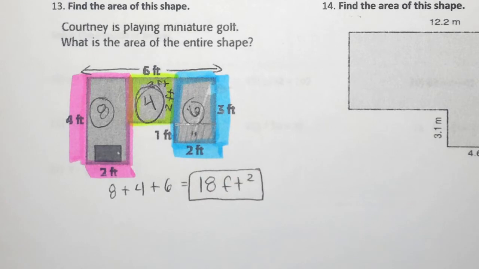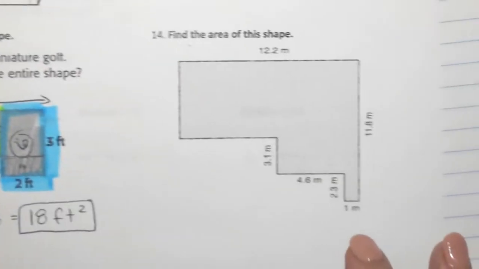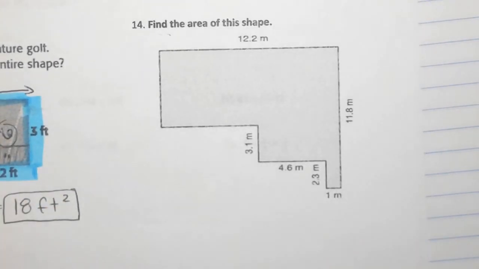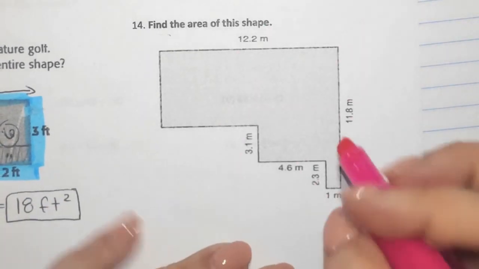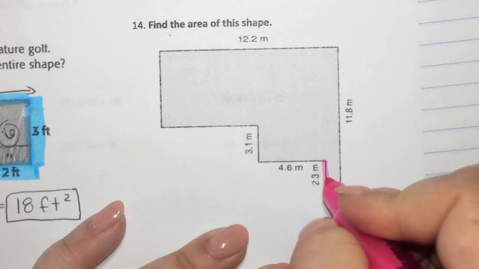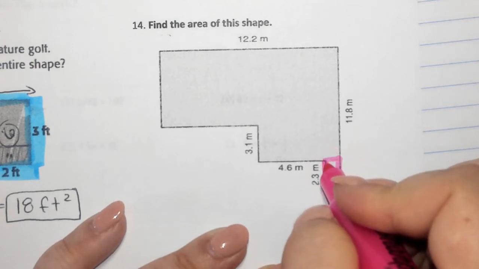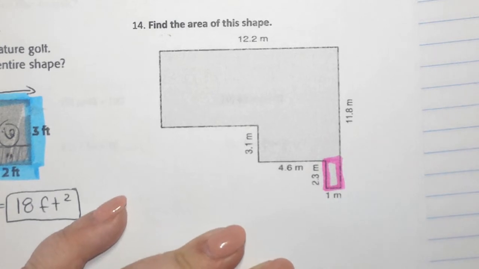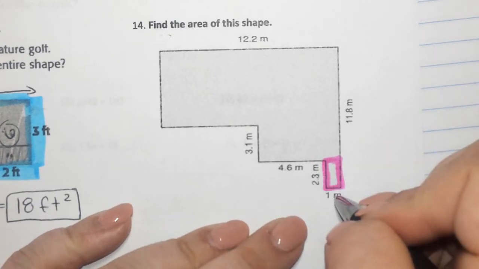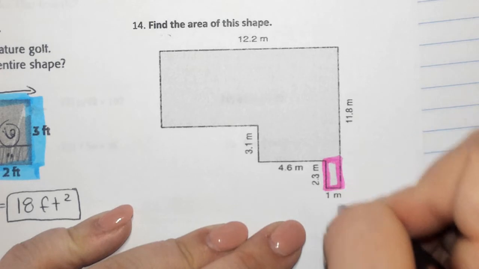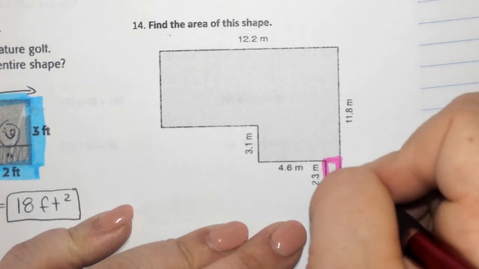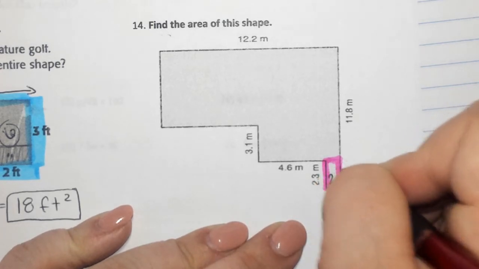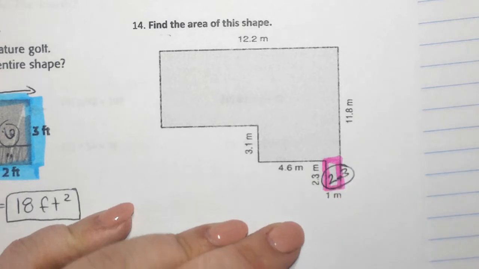Okay, any questions on where I got 8, 4, or 6 from? No. Okay. All right, number 14. Number 14, this one, the first shape that I saw was actually this little bitty rectangle down here. All right, that was the first one that I saw. All right, which is 2.3 times 1. Because my base is 1, height is 2.3, which gives me 2.3 as that measurement still.